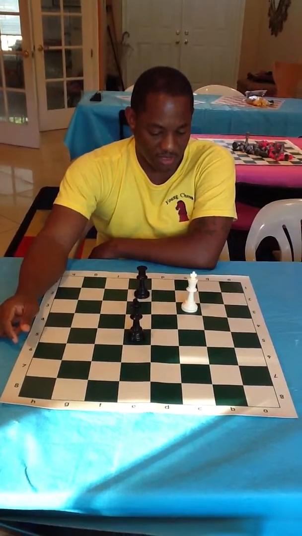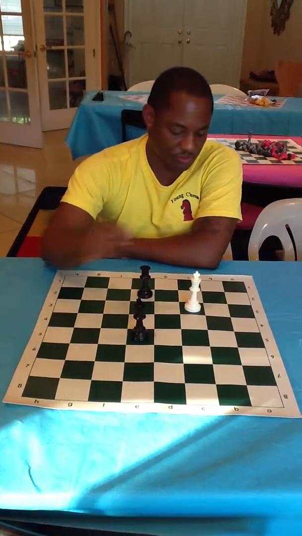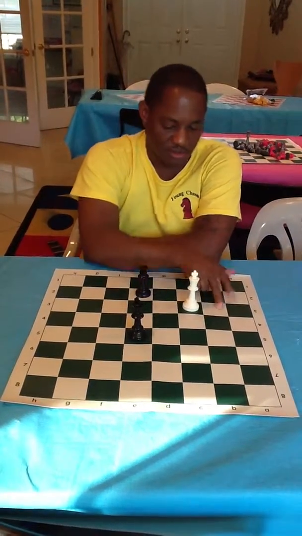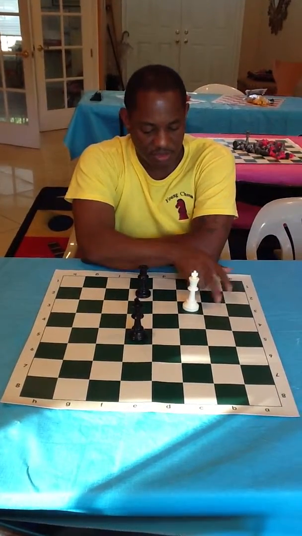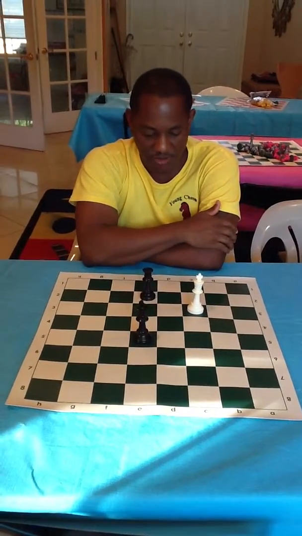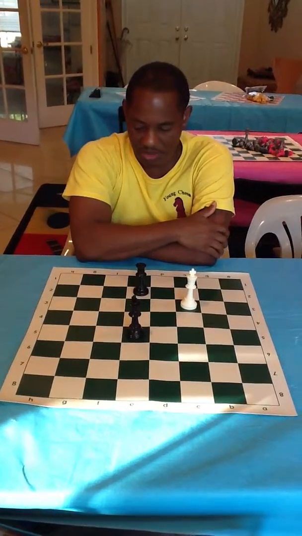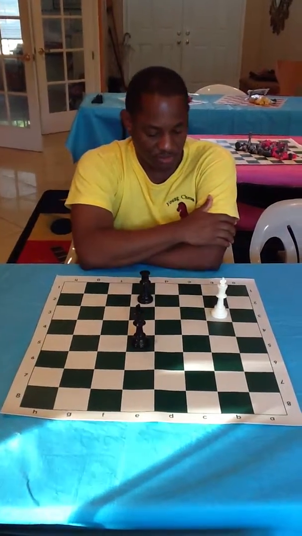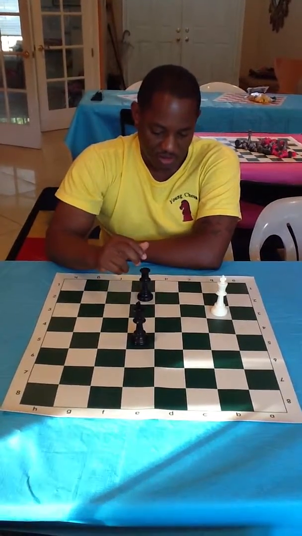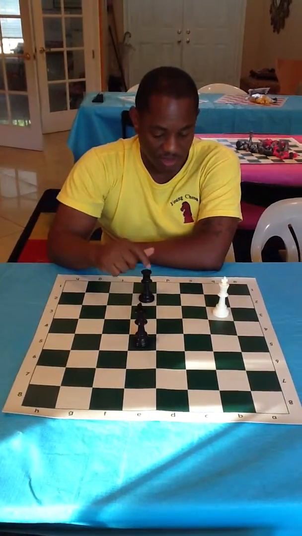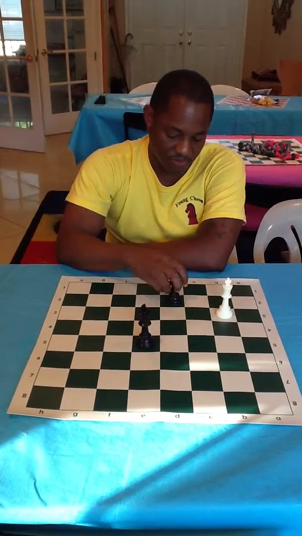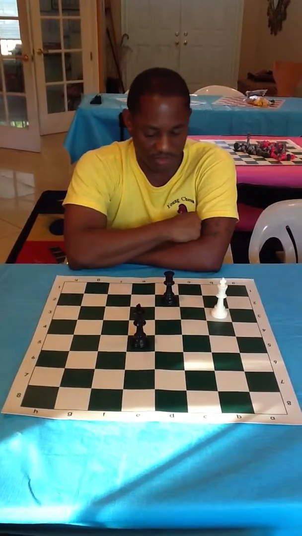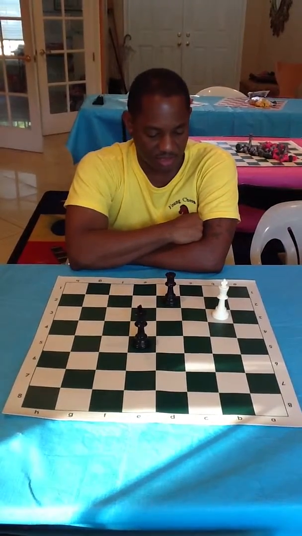So it has no other choice but to go to B3 or B4. It'll elect to stay on the 3rd rank, so it goes to B3. The queen now again escorts the king over by moving to D2, which is the knight square. We will be checking the king.